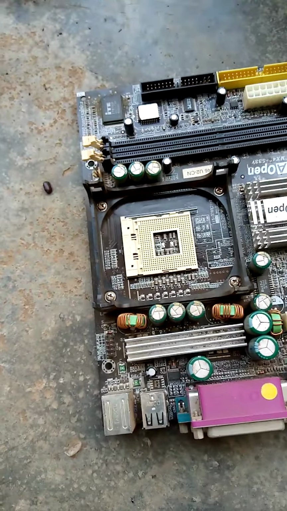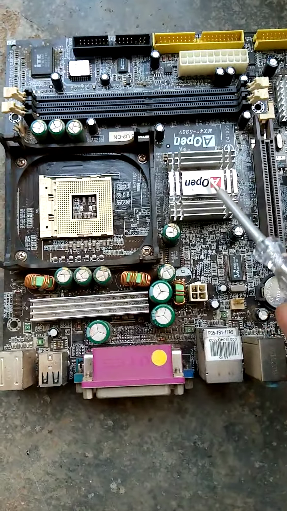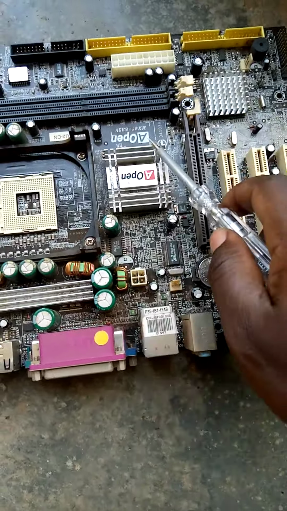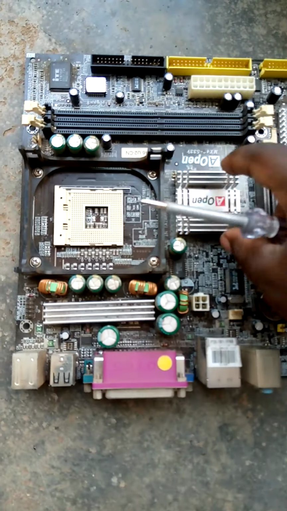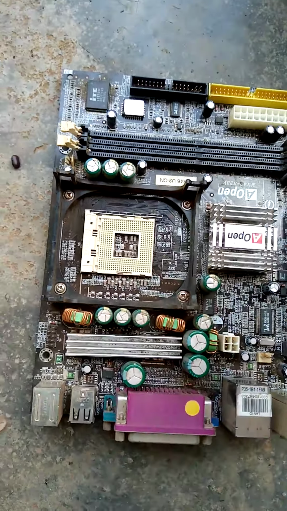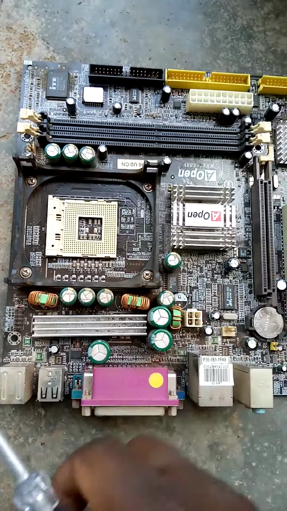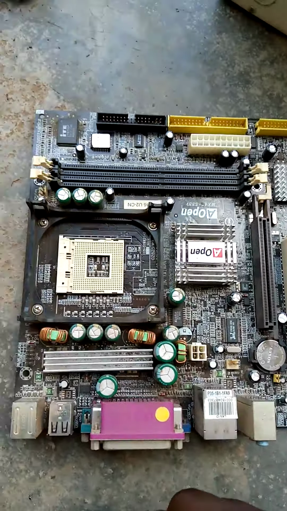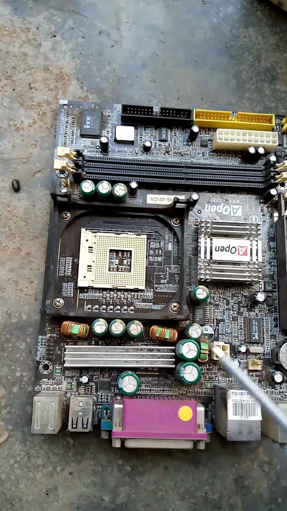Away from the CPU, we have this south bridge and the north bridge. Now these bridges are the chipsets. Chipsets are like memory chips which are used for storage.